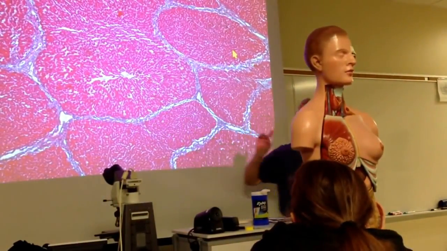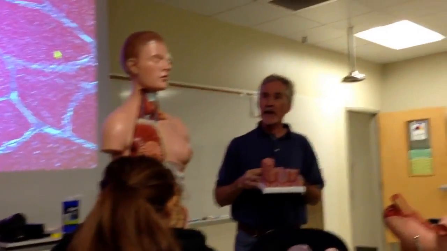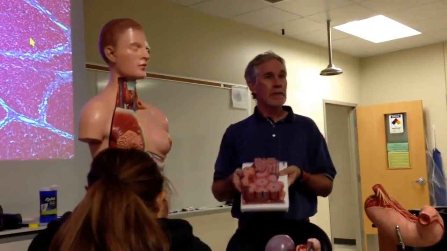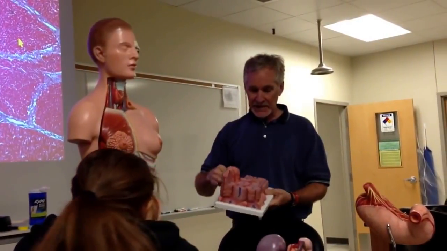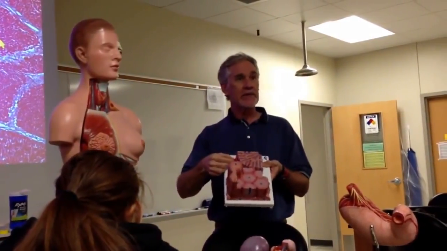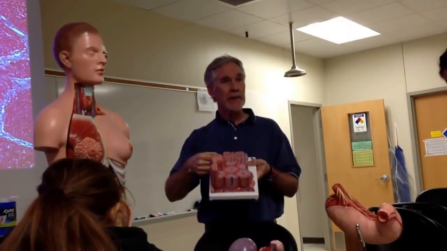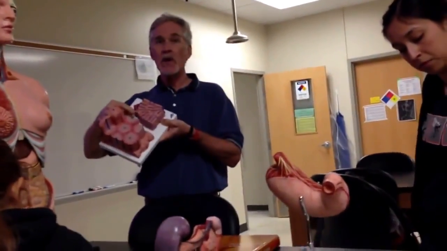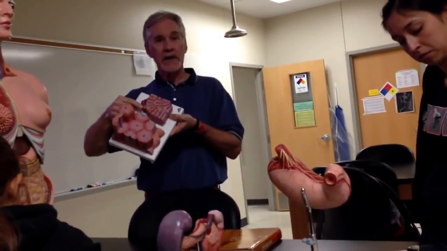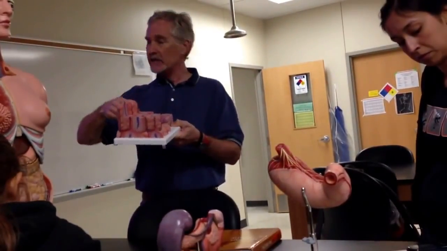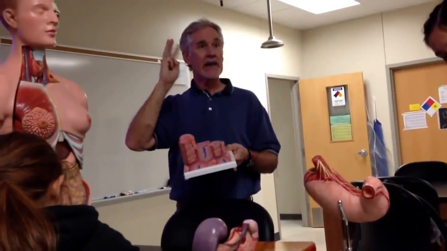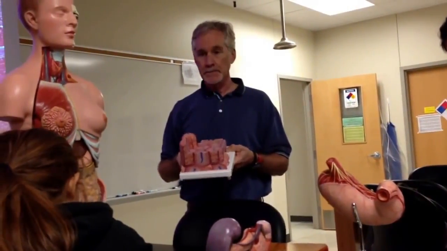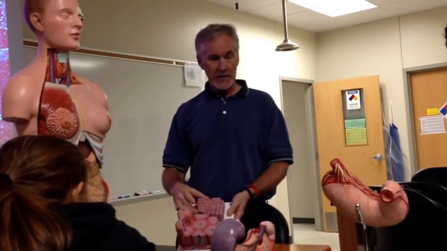hexagon, there's something called a triad, which is going to consist of a branch of the hepatic artery, a little arteriole. It's going to consist of a branch of the hepatic portal vein, and it's going to consist of a small little bile duct. At each corner of that hexagon, you're going to see those three structures. And the hexagon is a lobule.